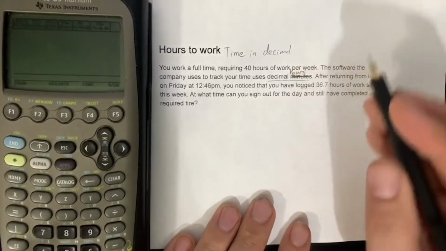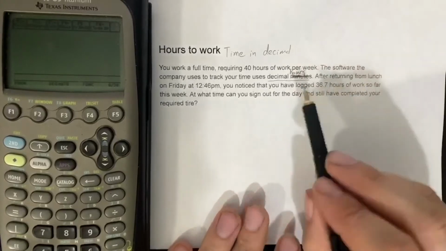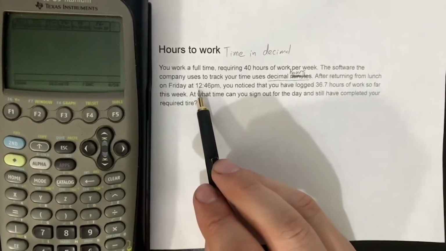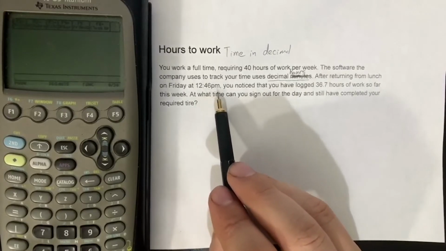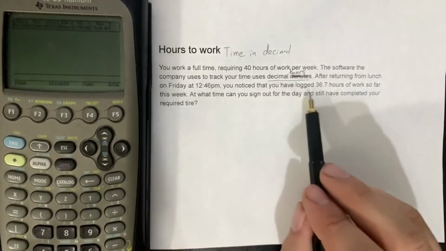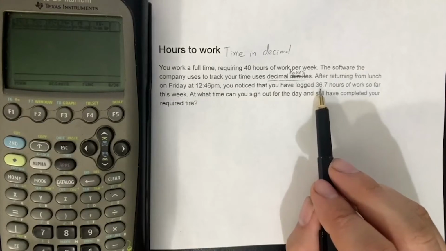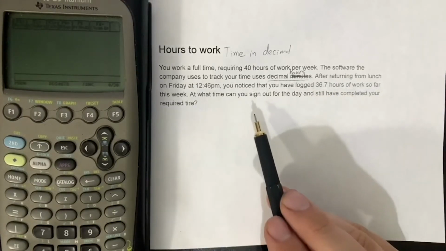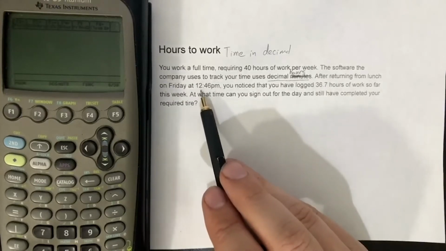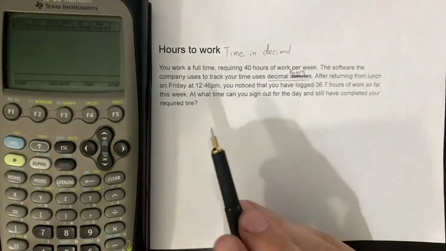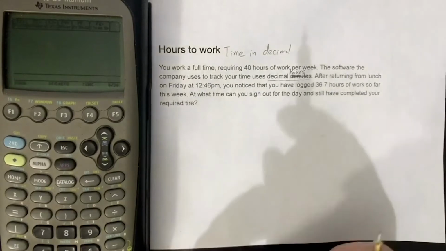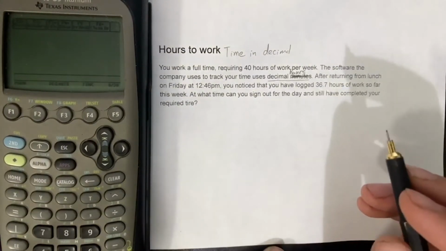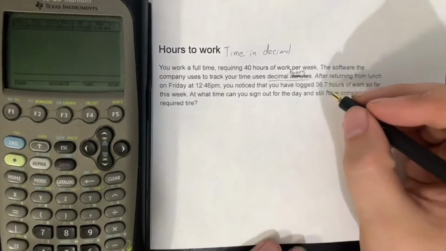After returning from lunch on a Friday, the last day of the week that you're working, at 12:56, you're signing back in, but you notice that you've logged 36.7 hours of work so far this week. At that time, you want to know when you can call it a day and go enjoy the weekend. So what we need to do is convert.